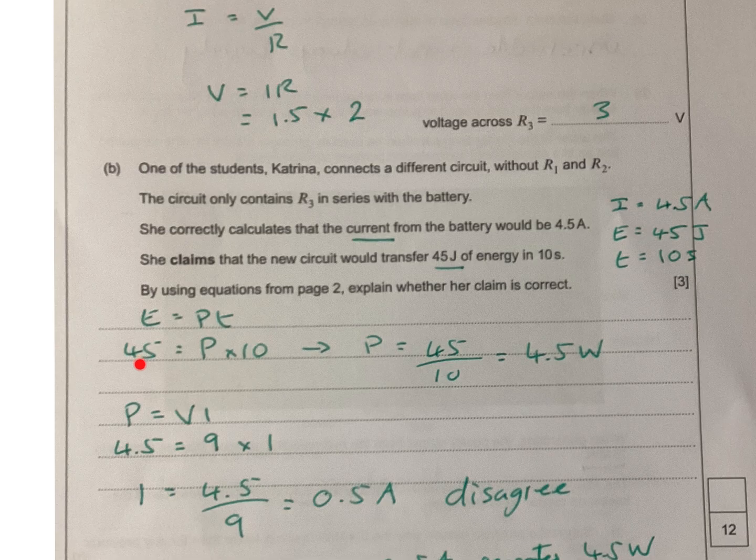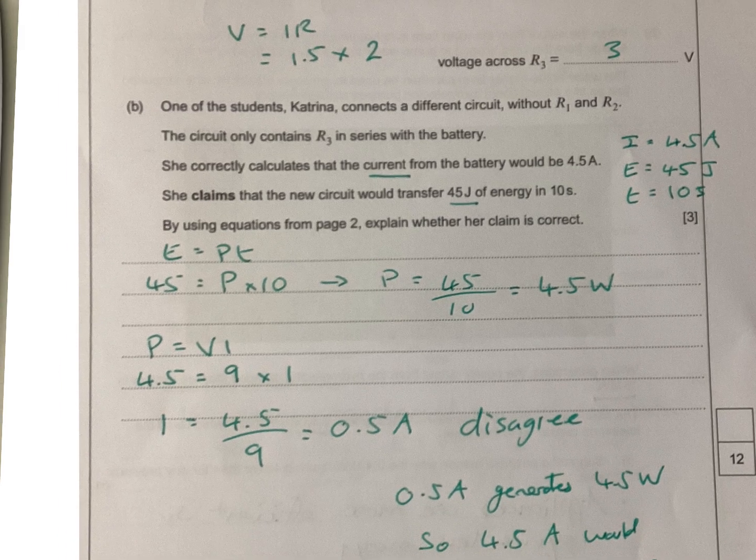So I'm going to fill in the blanks. My energy is 45. I don't know my power, but I've got a time of 10. That gives me 4.5 watts. Now that I know my power, I can actually link it with the voltage to find the current. Not my voltage, because I know my voltage is 9. I'm going to check whether her claim is correct by using that. So I'm going to calculate for I. So 4.5, which is my power, over my 9, which is my voltage, equals 0.5 amps.